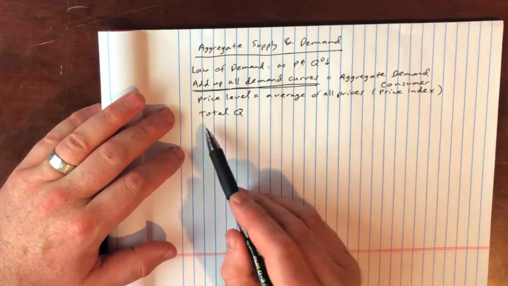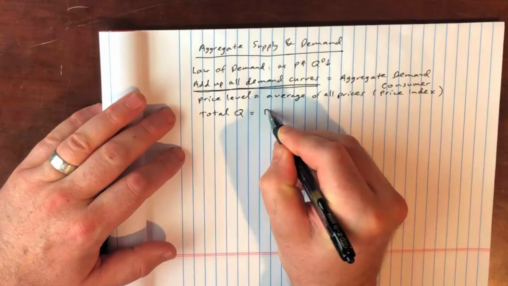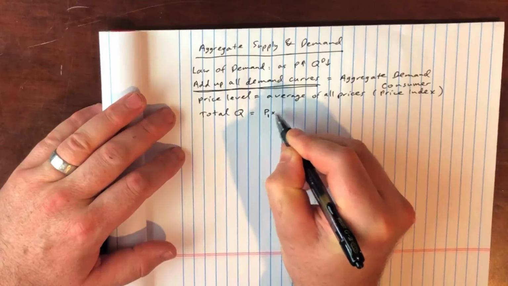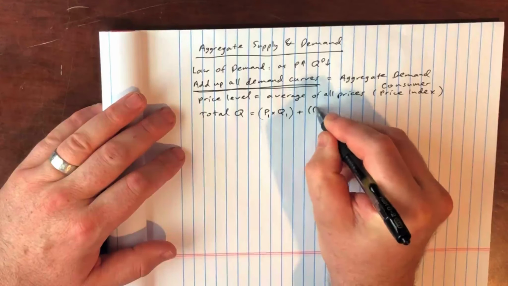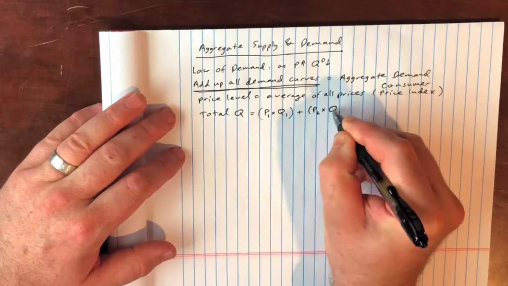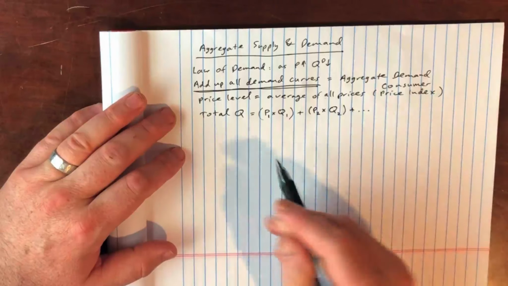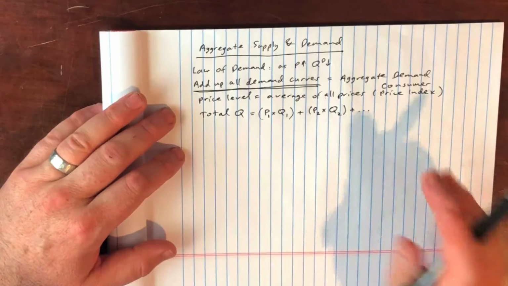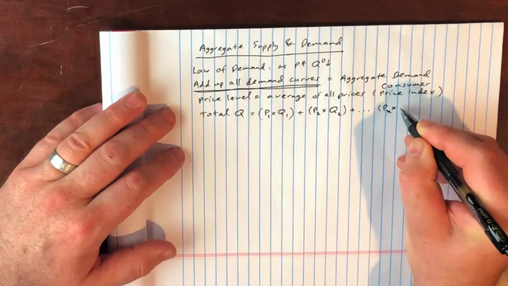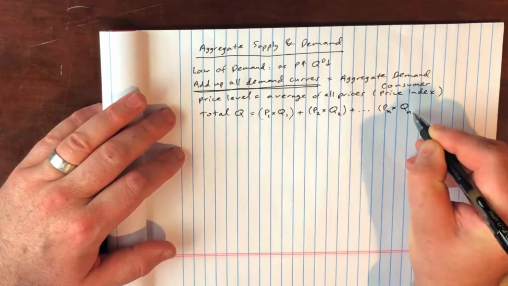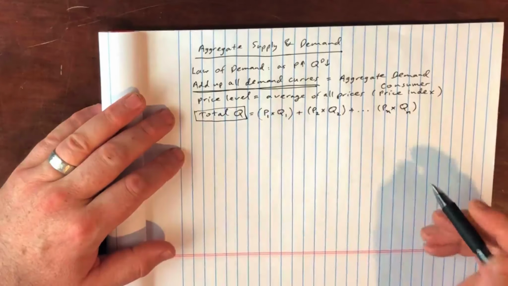We're going to reckon the total quantity by doing something like this, saying the price of good one times the quantity of that good plus the price of good two times the quantity of that good, etc. All right, for all of the goods in society, okay, up to however many there are, okay? So if there's n goods in society, price of good n times quantity of good n, and that is going to be what we call our total quantity, okay?